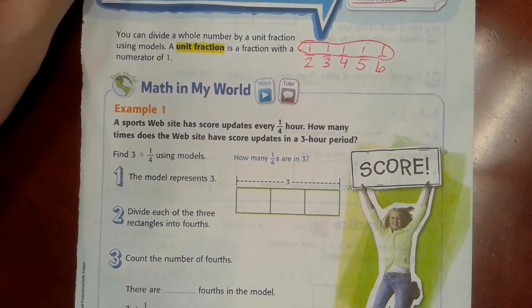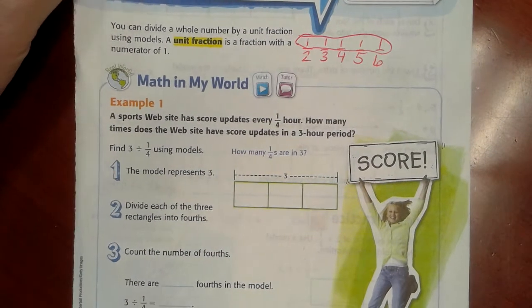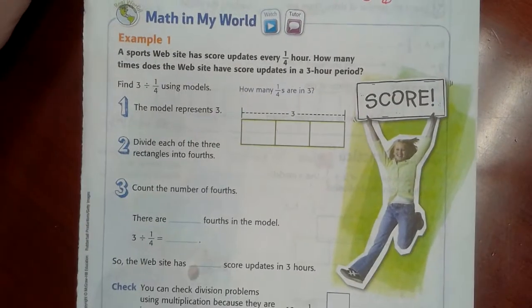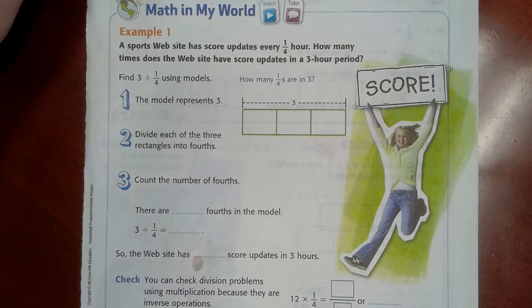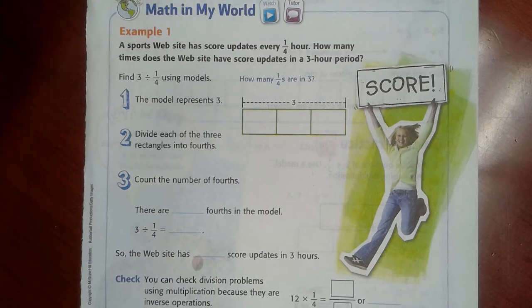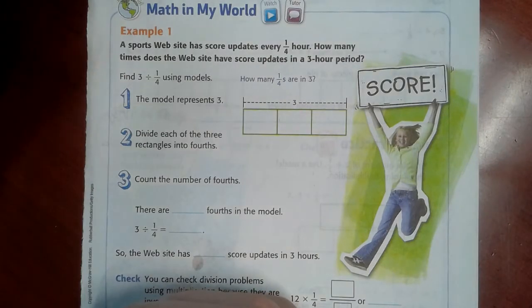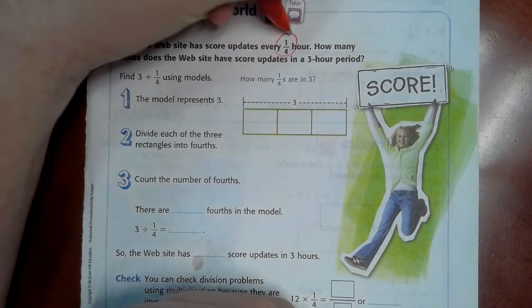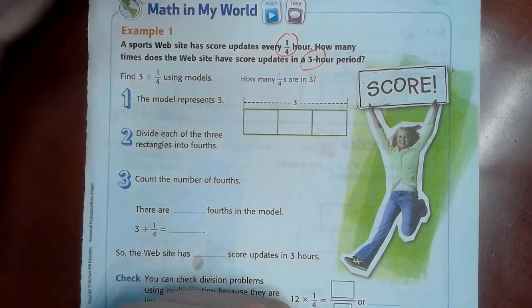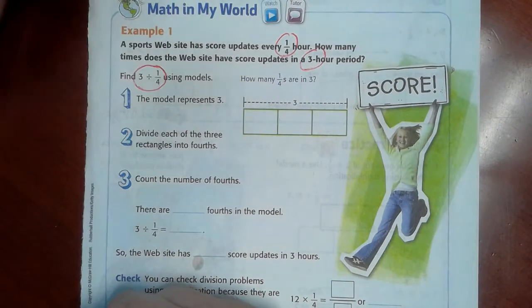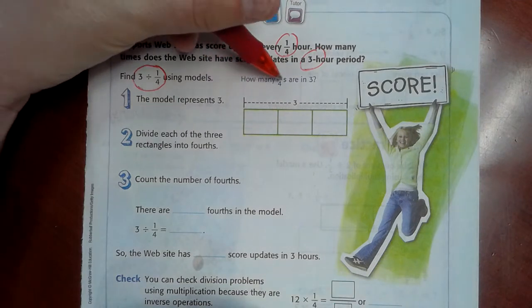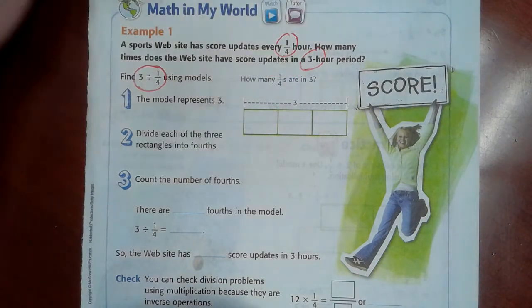So a sports website has score updates every 1/4 of an hour. How many times does the website have score updates in a 3-hour period? So we're taking 3 and we're dividing it by 1/4. You can see right here we have 3 divided by 1/4. So the question is, how many 1/4ths are in the 3?